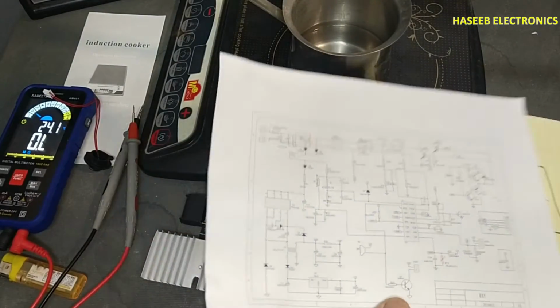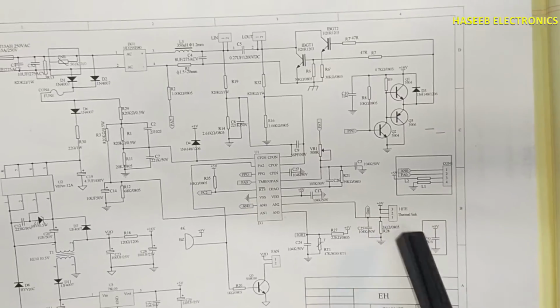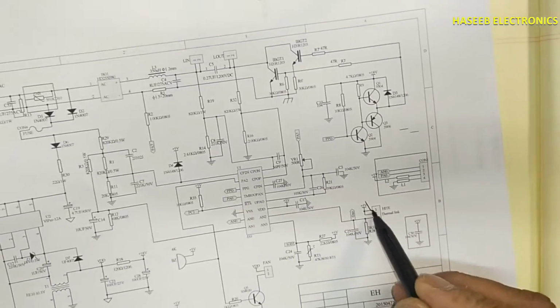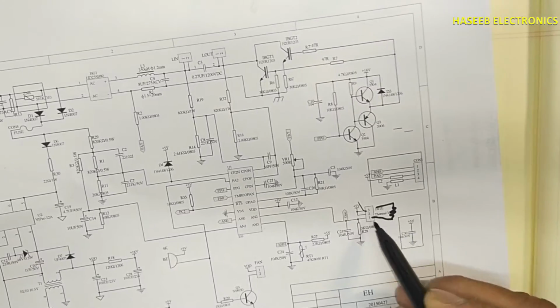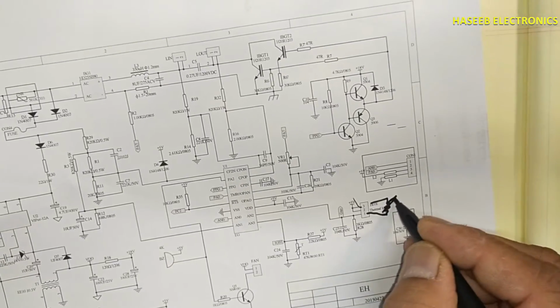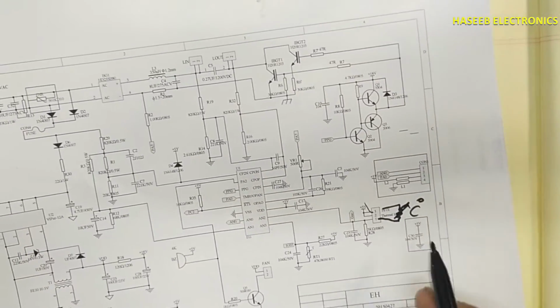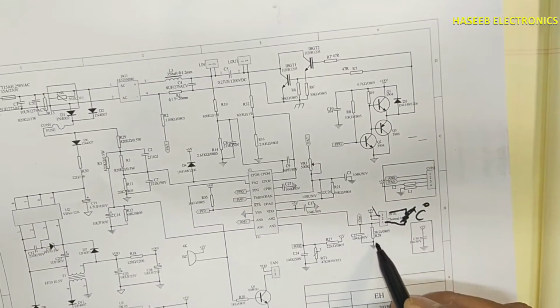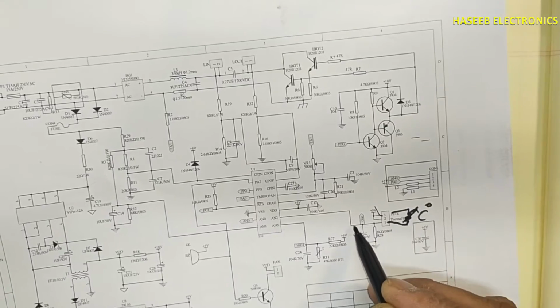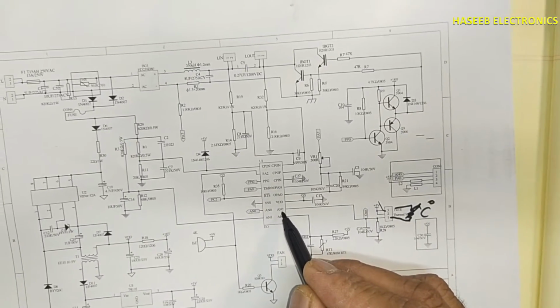How it is connected in the diagram. This is one end of the sensor. Here is the thermal sensor. Positive voltage and this 100 kilo ohm resistance, and the center pin is connected to this pin of the microcontroller.